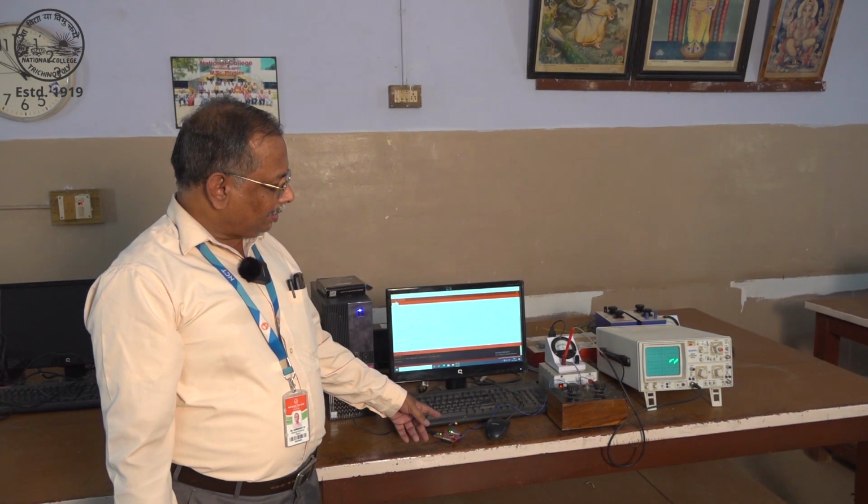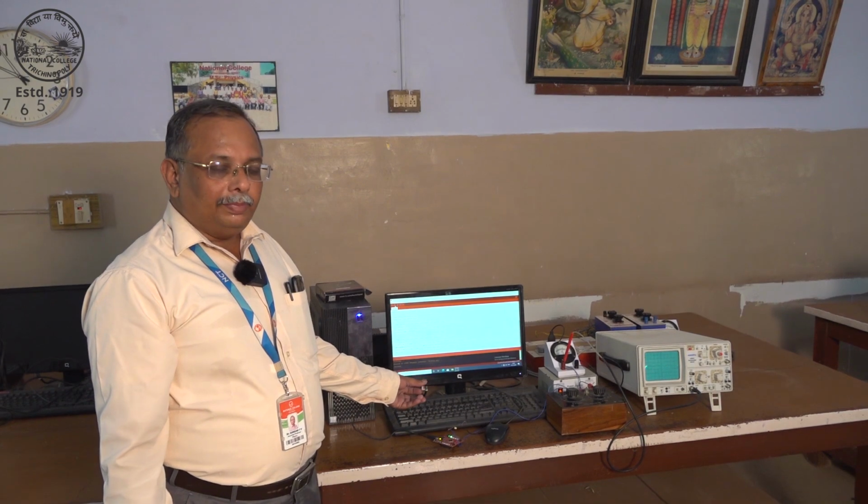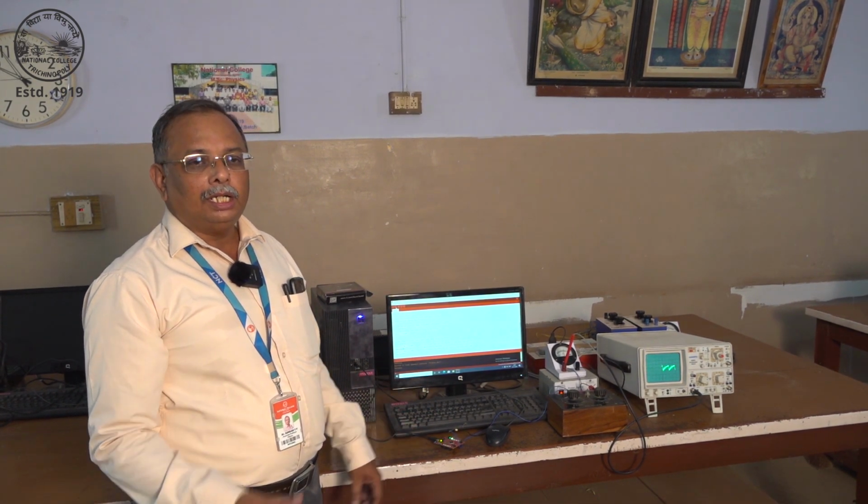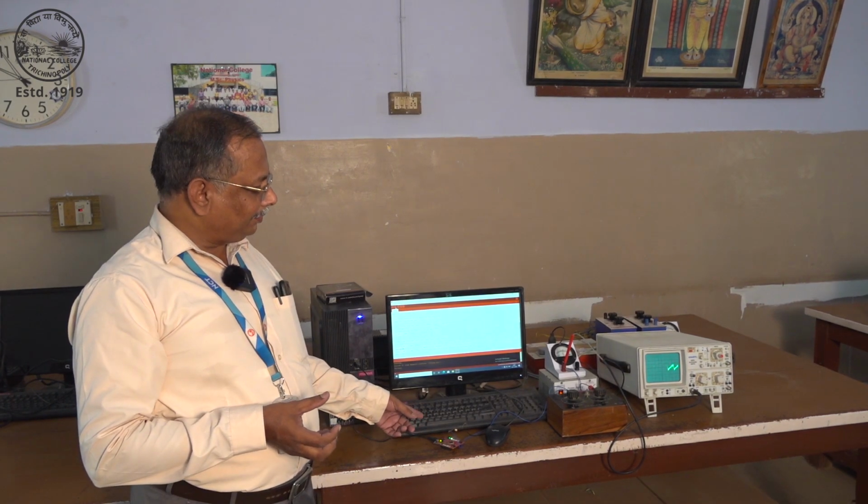And this we have effected by making the switching time of an LED blink at various time intervals, and by optocoupling the signals with the help of an LDR, we are generating the pulses.